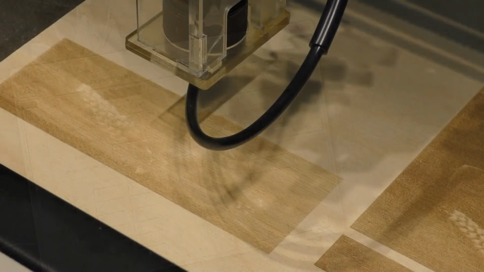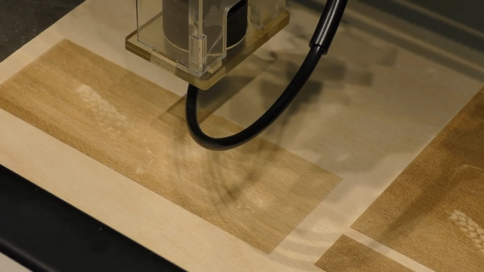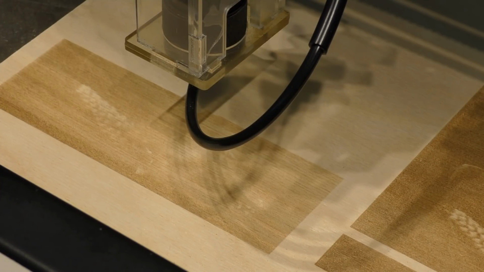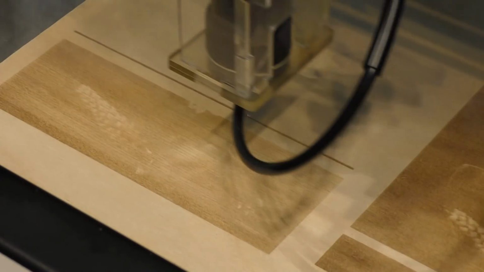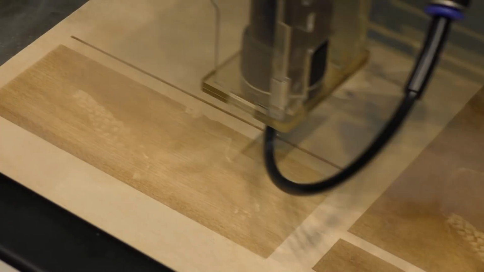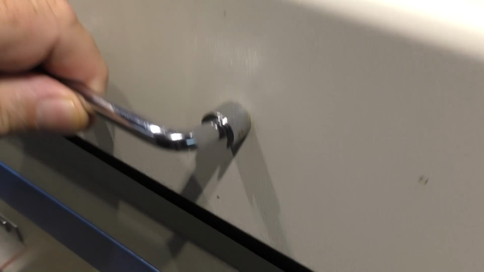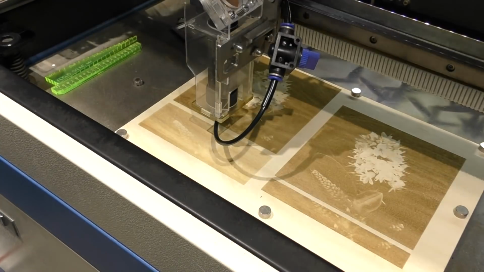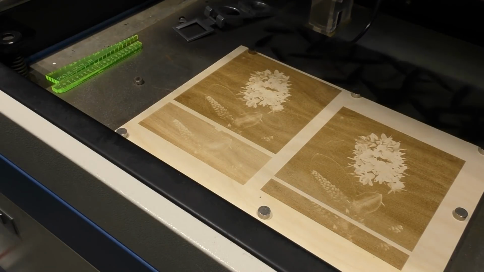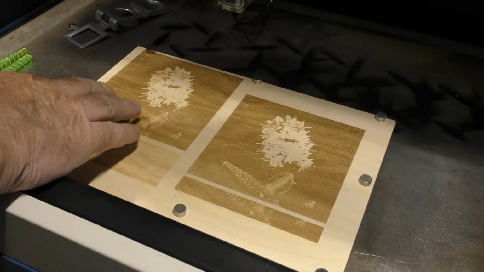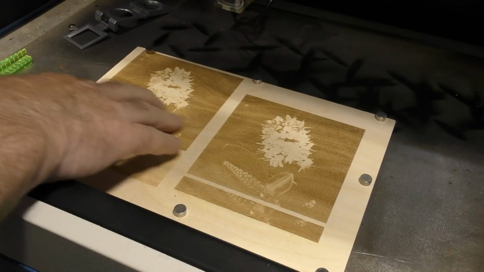Well, that's certainly a pretty muddy result that we've got to start with there, so I've stopped it. And what I think I'll do is to change the speed dramatically by 50%. We'll come back down to 200 millimeters a second. Yeah, we've got lots of burning now. It's not that bad.